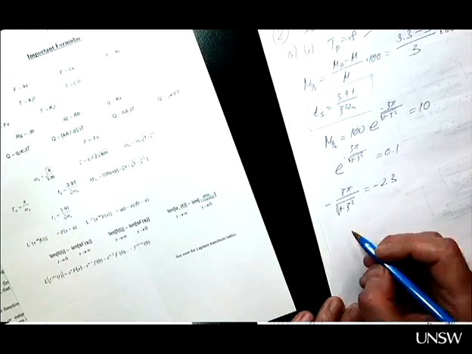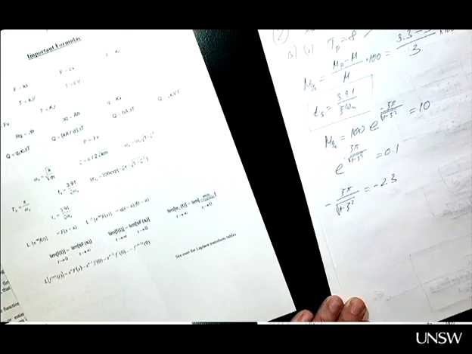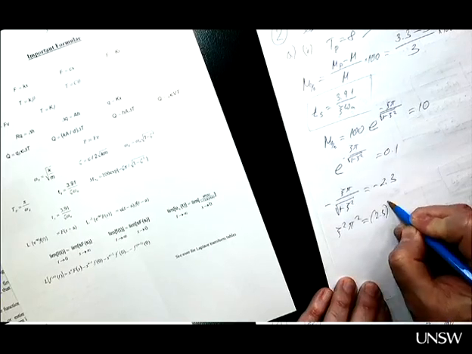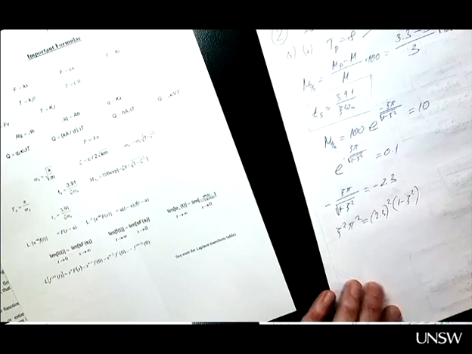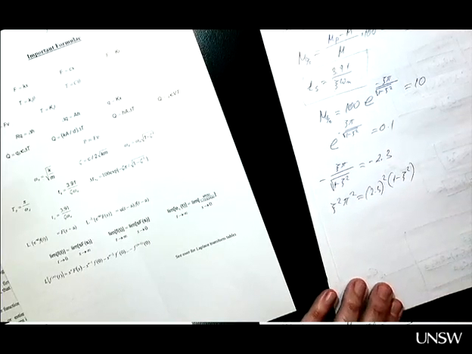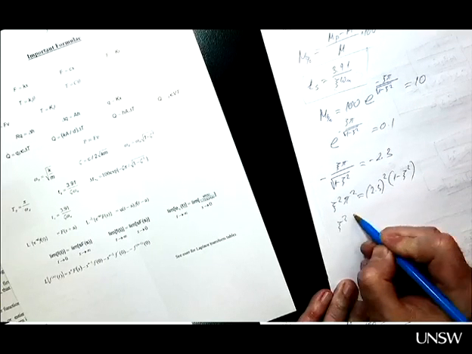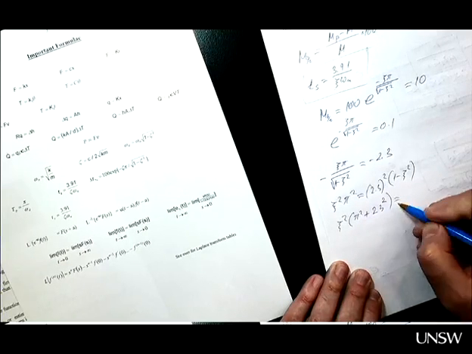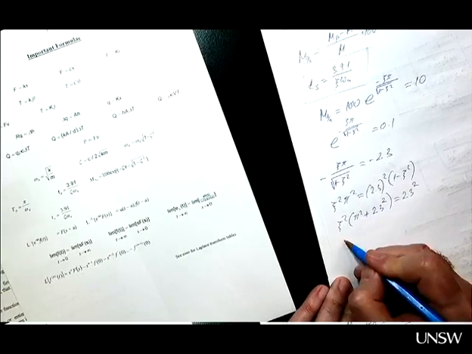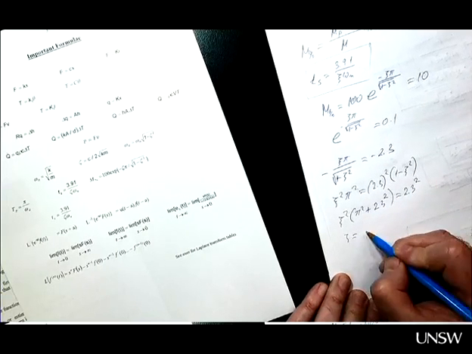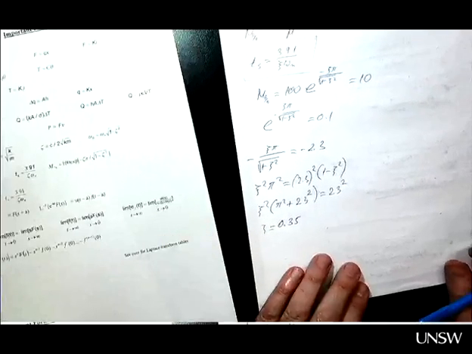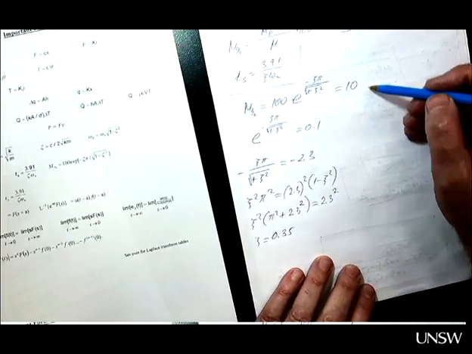If we multiply by this square root and then square everything, we'll have psi squared pi squared equal to 2.3 squared times (1 minus psi squared). From there, you have psi squared times (pi squared plus 2.3 squared) equals 2.3 squared. And when you put everything into the calculator, approved calculator, of course, you get 0.35. So now we know the damping ratio.